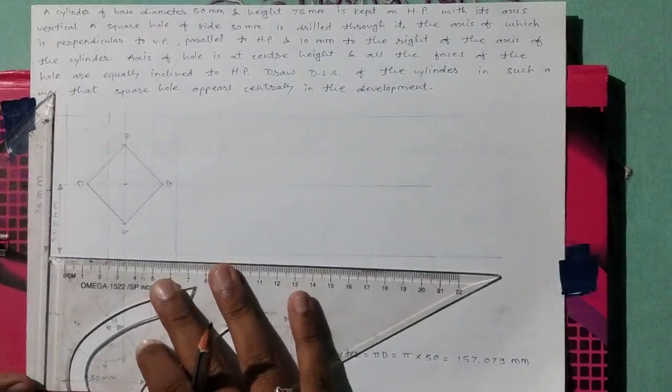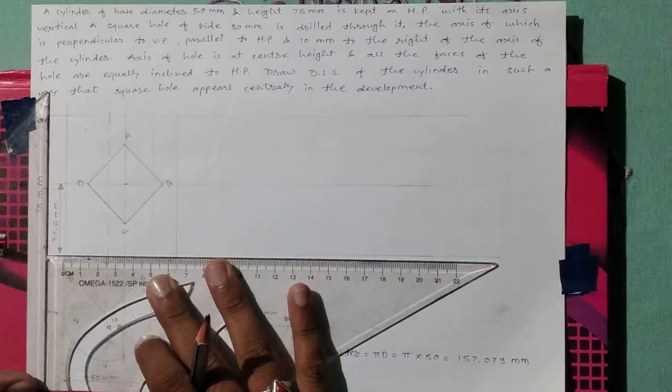We are taking the projection of the square hole in top view.